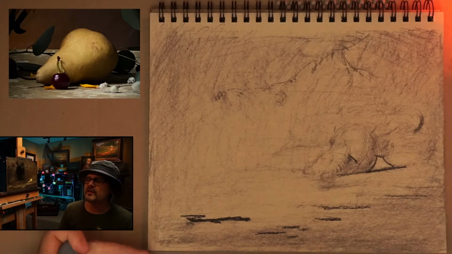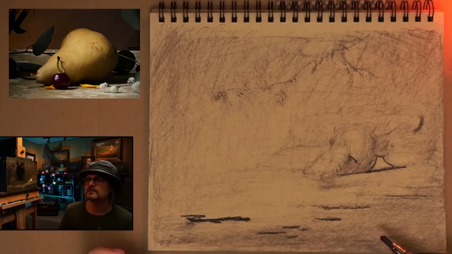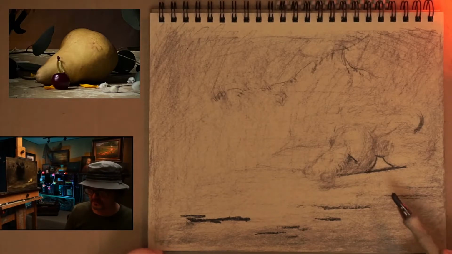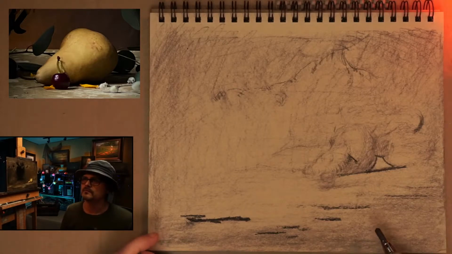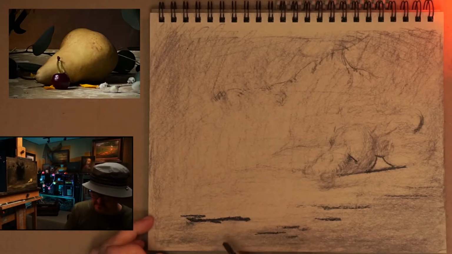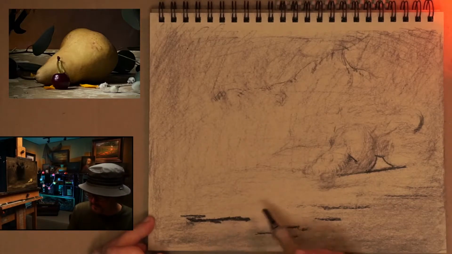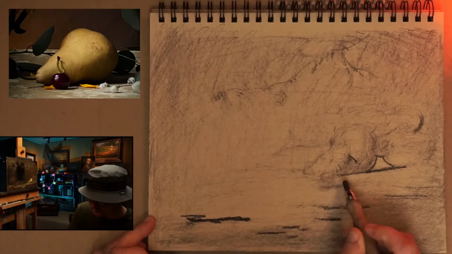So the job of the artist is to understand this on an abstract level so that you're really playing with principles and not with objects. Okay? One of the principles I'm playing with here is near will be more, and then this is going to be a little further back.